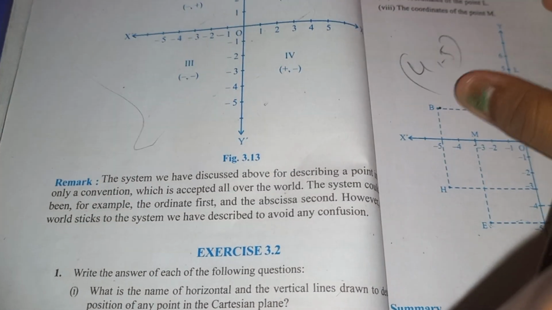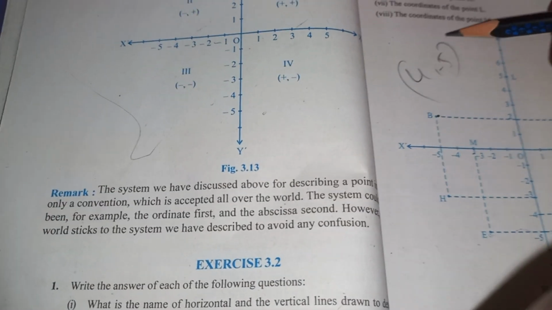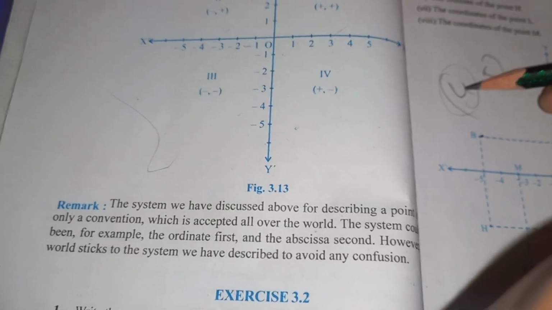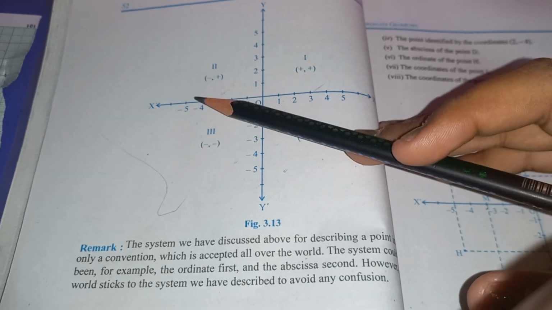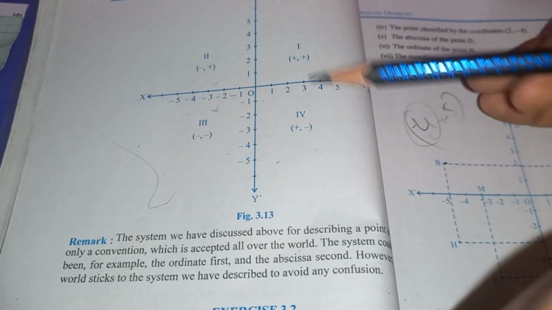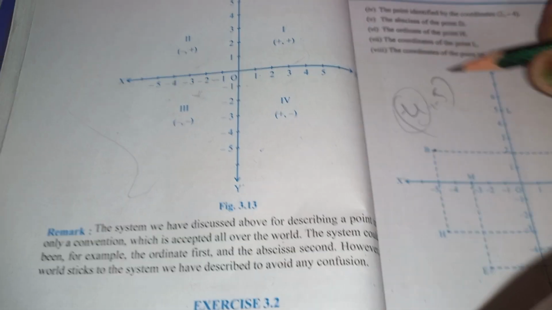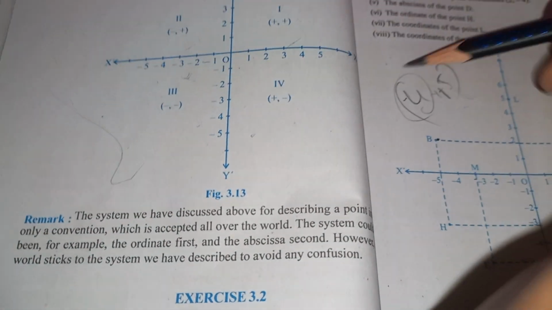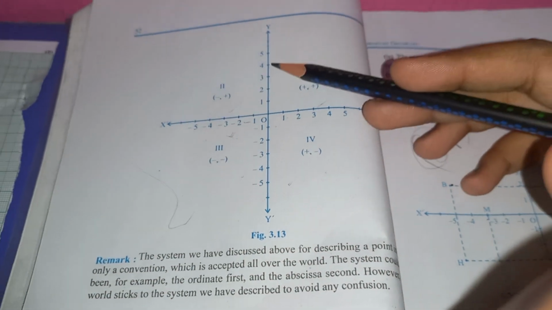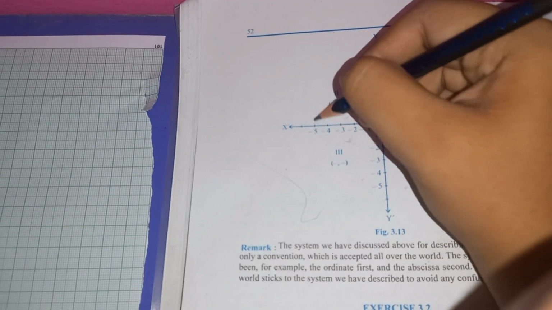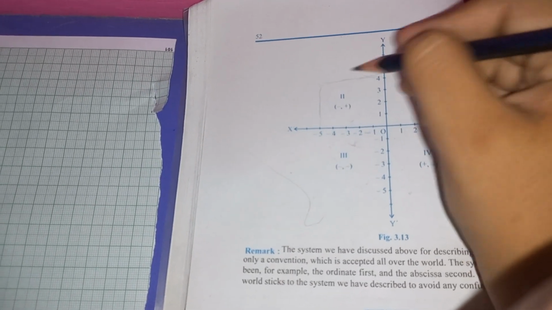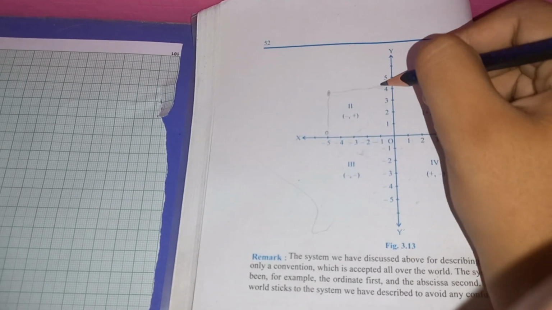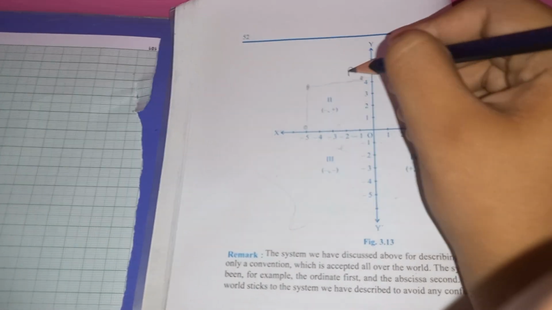So you have to see the question first. If the first one is positive, it will lie on the x-axis. If the first one is negative, it will also lie on the x-axis, but in the negative section, not in the positive. And here, if it is plus 5 minus 4, it will lie this way. So we will mark -5 here and plus 4 here. This full box we will make. Here we will name it point A.